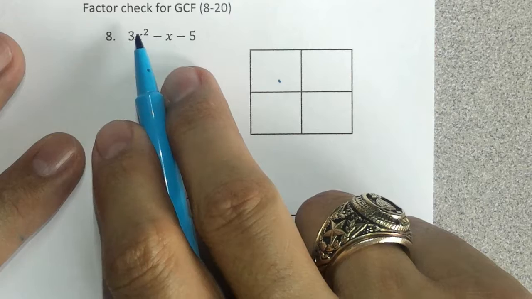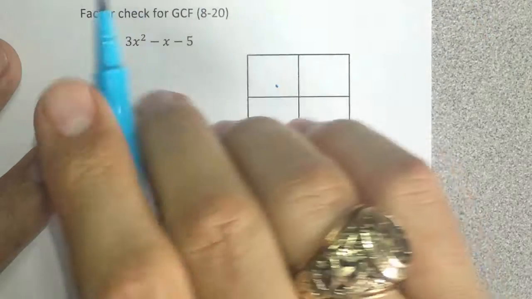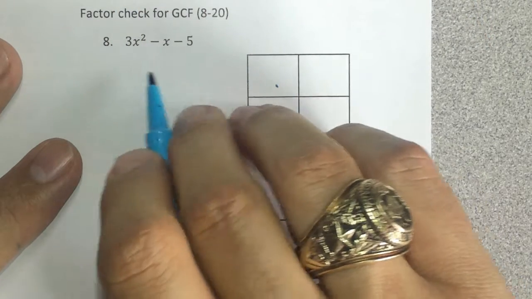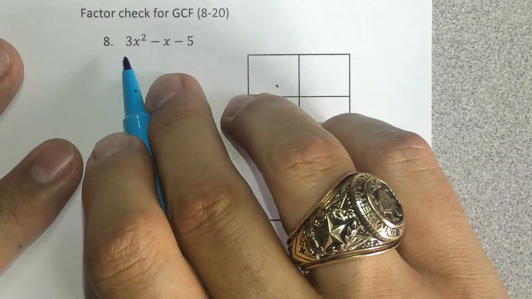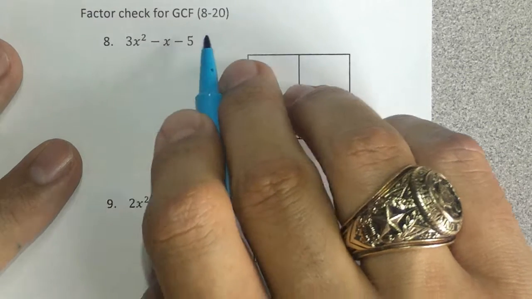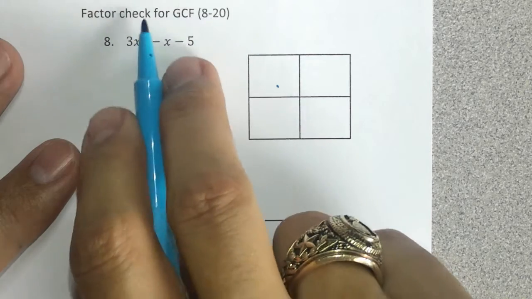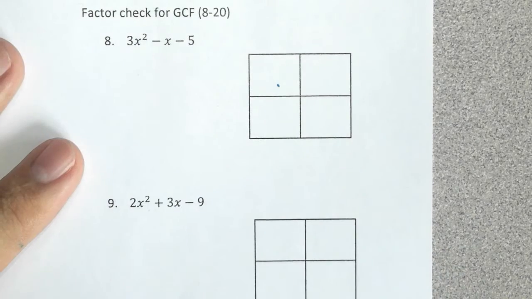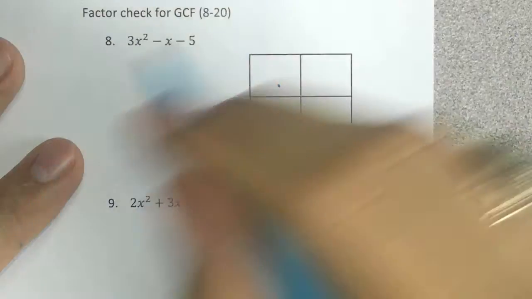Oh, by the way, just a side note, you should always check and see if there is a GCF when you start. Check all the numbers, make sure there's no GCF, make sure there's not an x cubed or squared to the first power there. Okay, now that's over with.